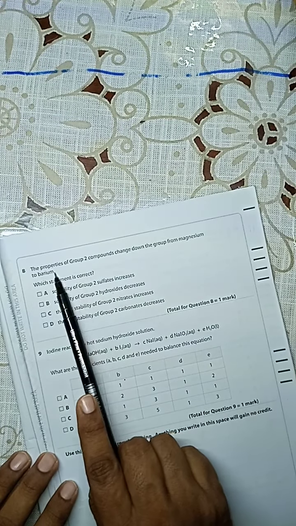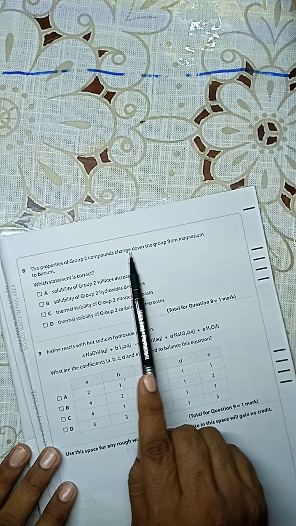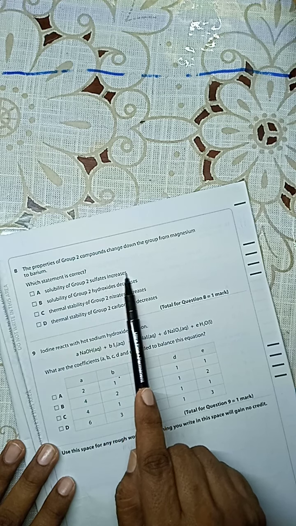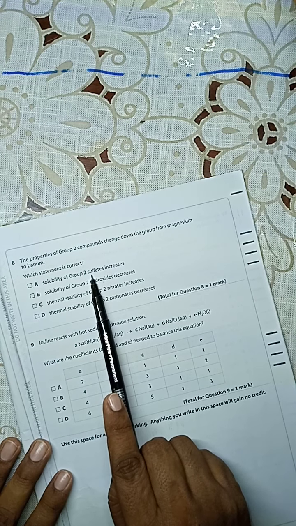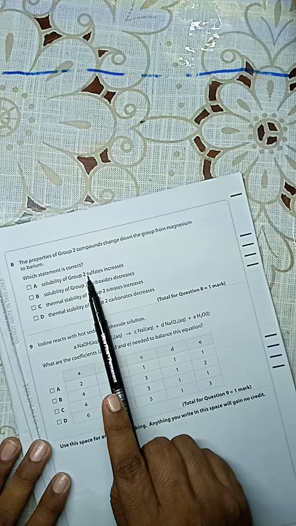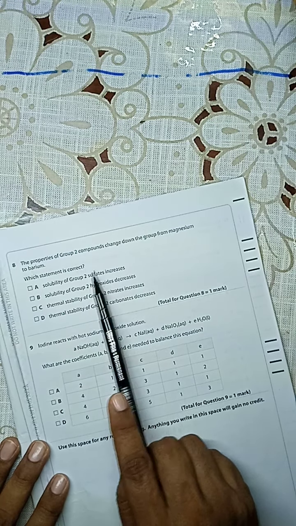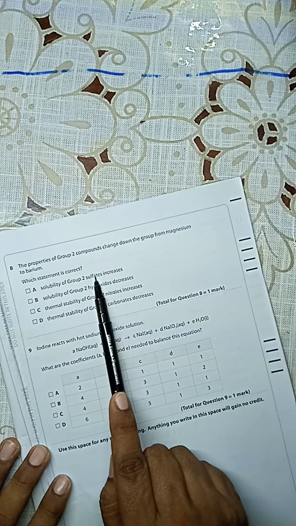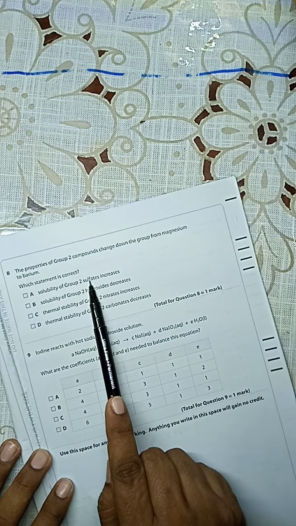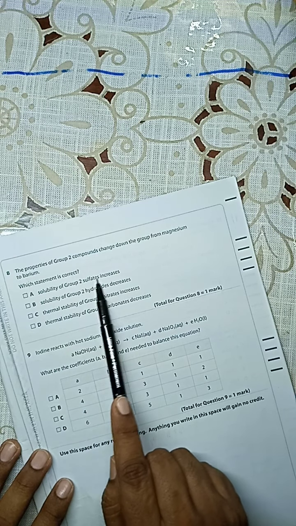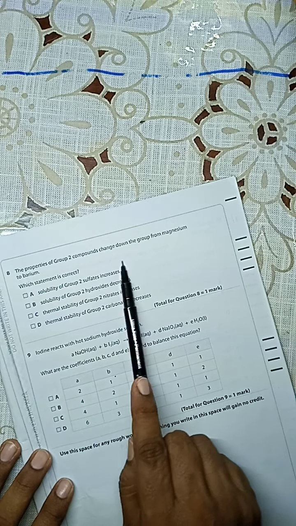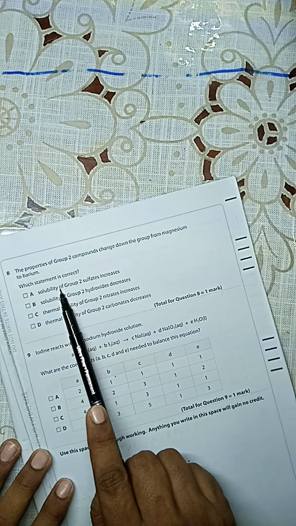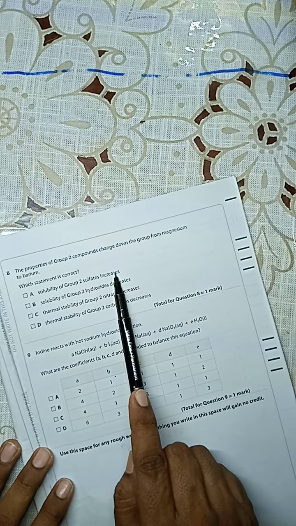8th question. Properties of group 2 compounds change down the group from magnesium. Which statement is correct? Solubility of group 2 sulfates: if you have undergone the respective theory, the recommended textbook and all properly at home, just by looking at that you should understand that barium sulfate is insoluble, magnesium sulfate is soluble. That means down the group solubility of sulfates decreases, then increasing is wrong.